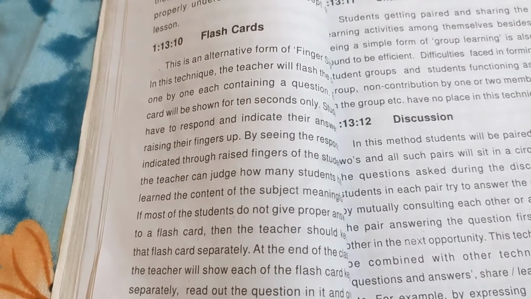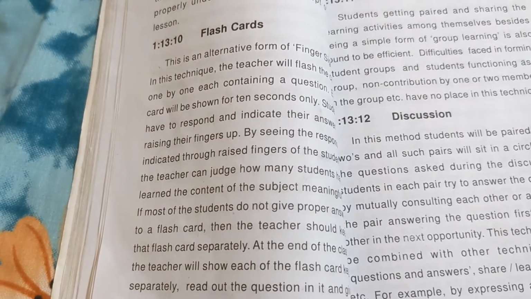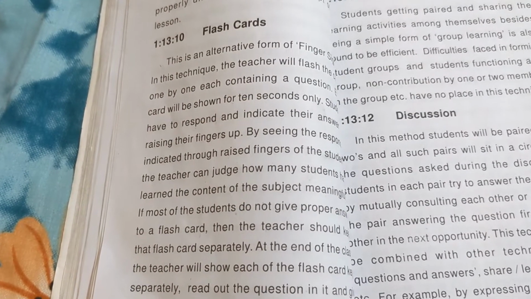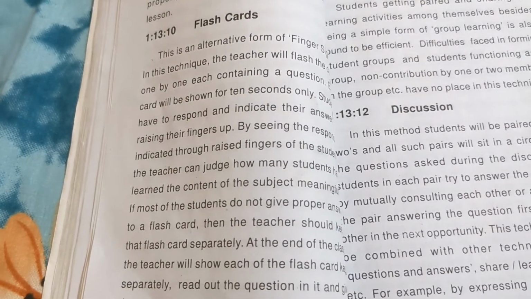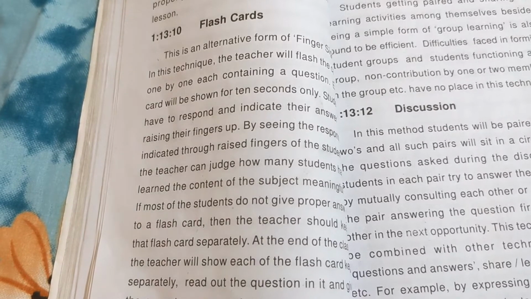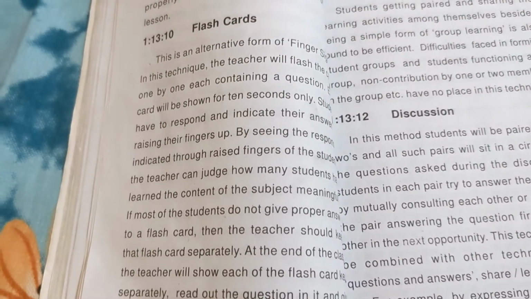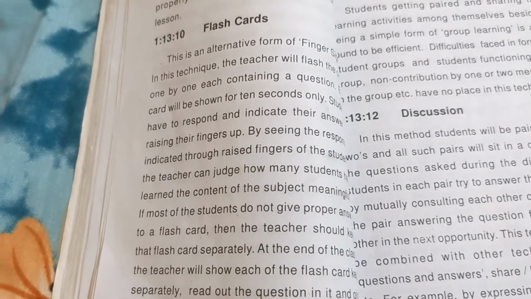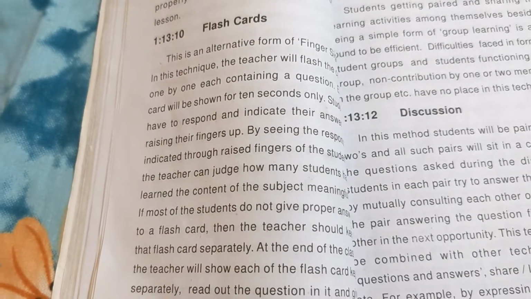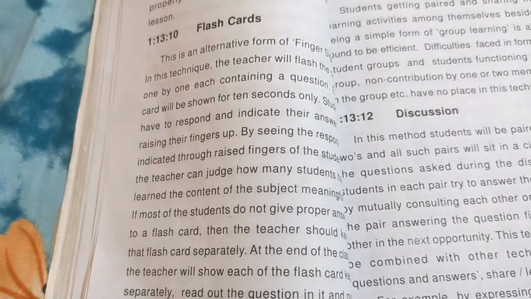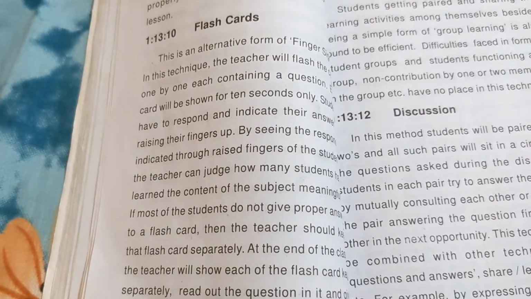Similar to the finger signal method only. If option 1 is correct, they need to raise 1 finger. If option 2 is correct, they need to raise 2 fingers. If option 3 is correct, they need to raise 3 fingers. If option 4 is correct, they need to raise 4 fingers. So in the flashcard, a question will be written and 10 seconds will be given for the students to think for the answer. And after 10 seconds, they need to raise their finger and show which option is correct.